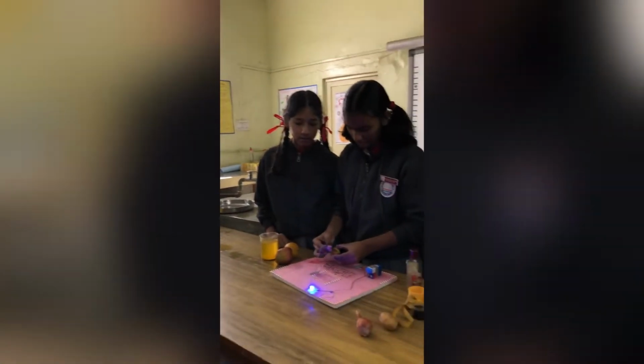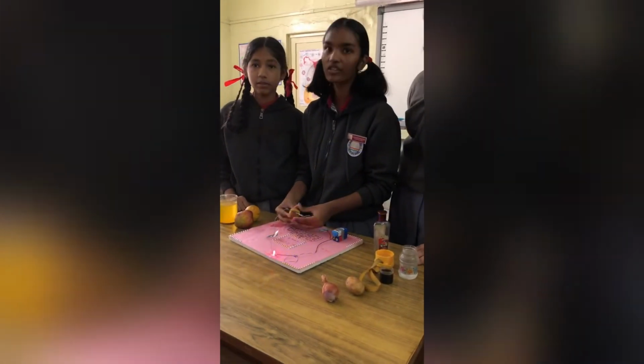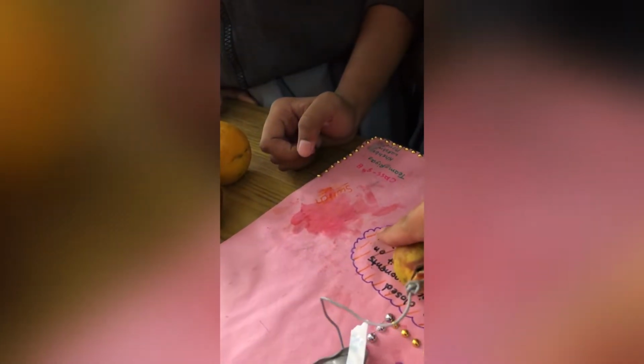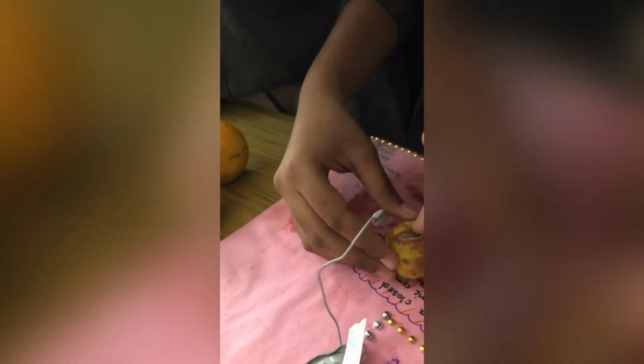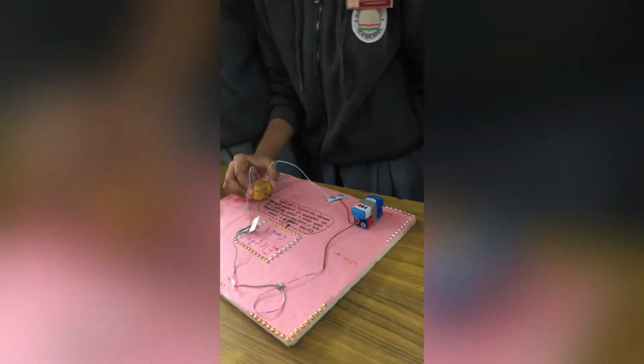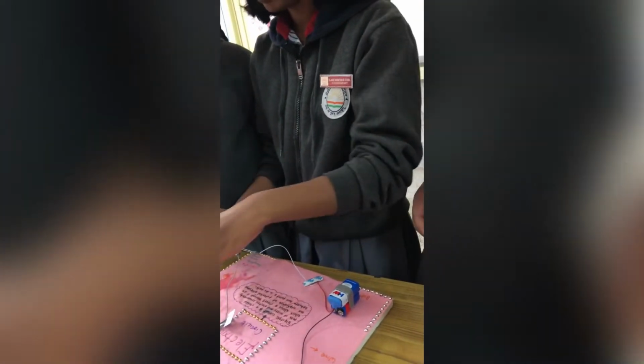Slowly. It is lemon. It is also a good conductor. One minute, I think you might be touching these two pins. Yeah, look, if the pins are touching then it will show as a good conductor. Pins should not touch. Now you can say good conductor. Okay, next.